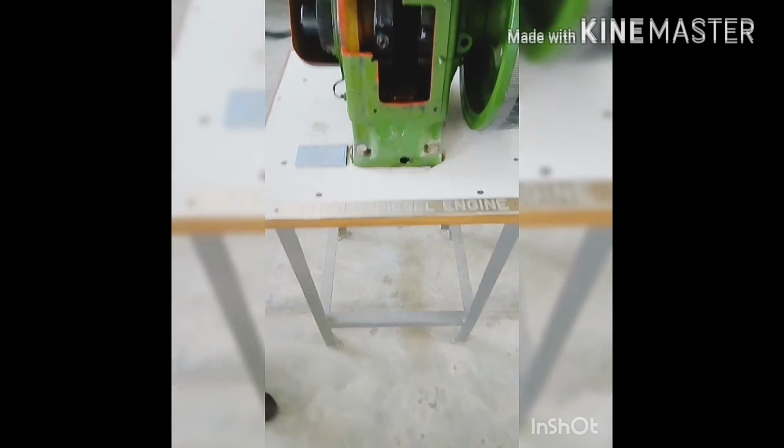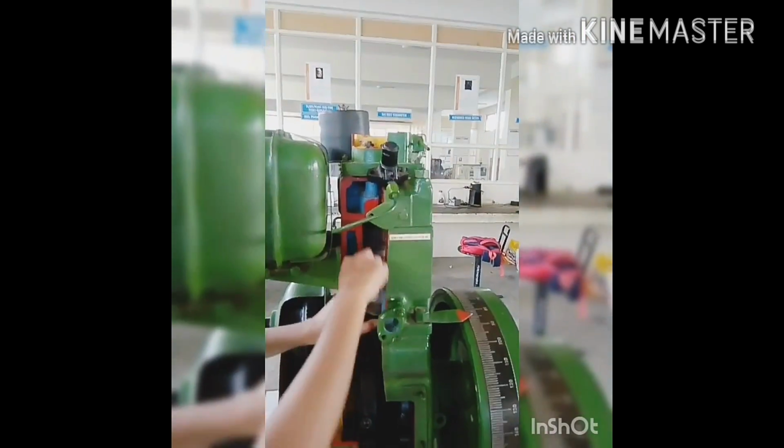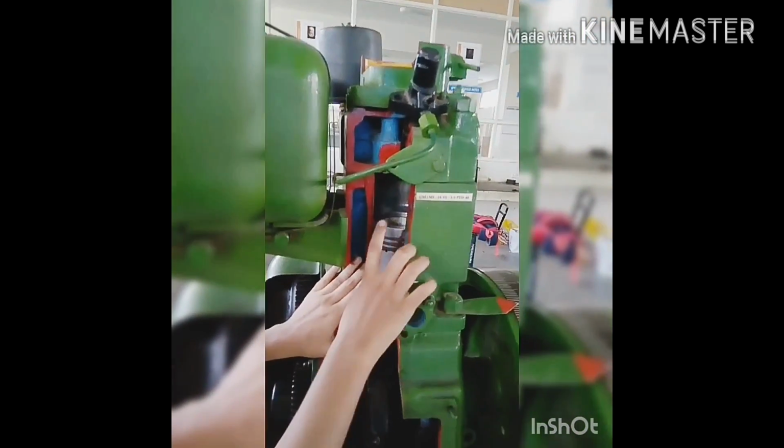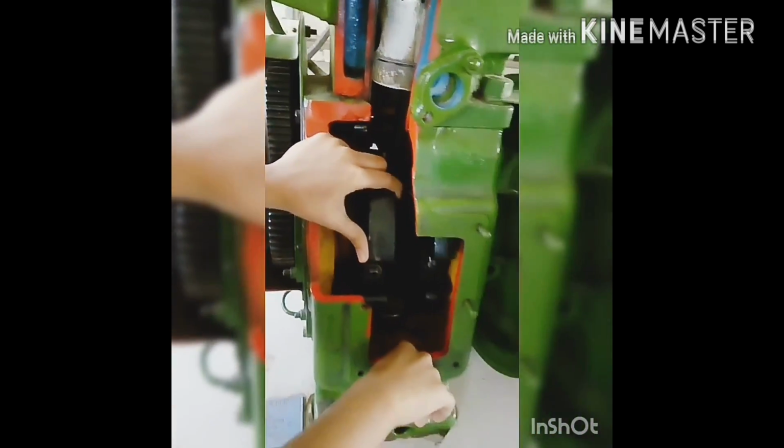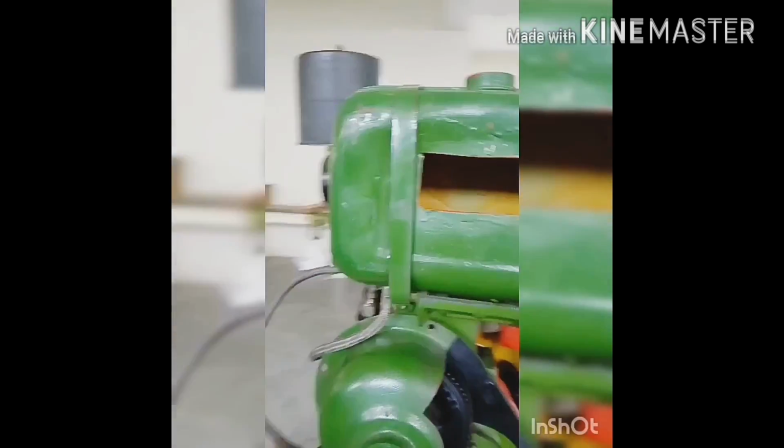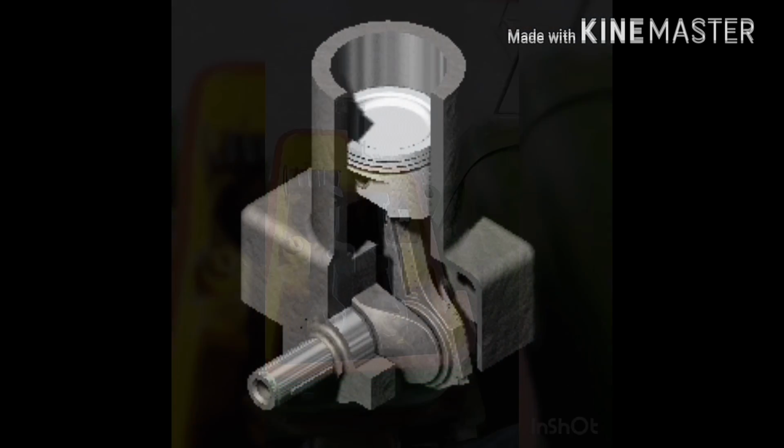A diesel engine consists of a fuel injector, engine cylinder, piston rings, connecting rod, crankshaft, crankcase, flywheel, diesel tank, diesel filter, inlet and outlet valve.